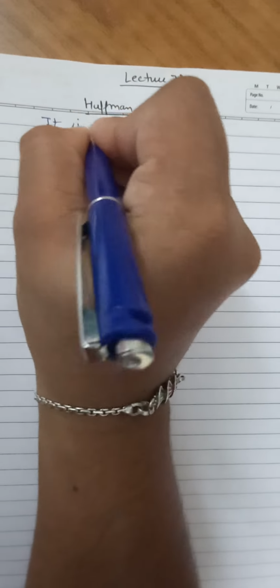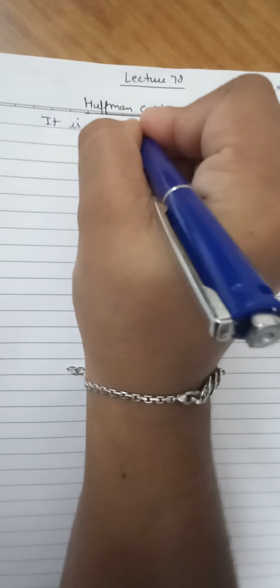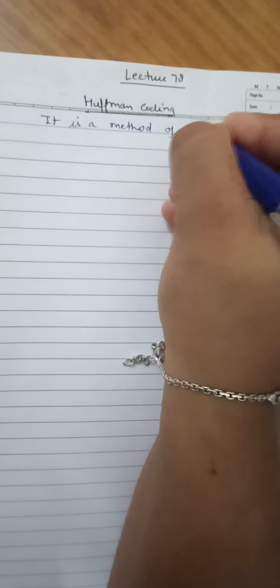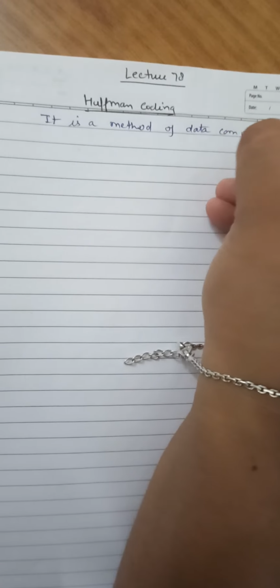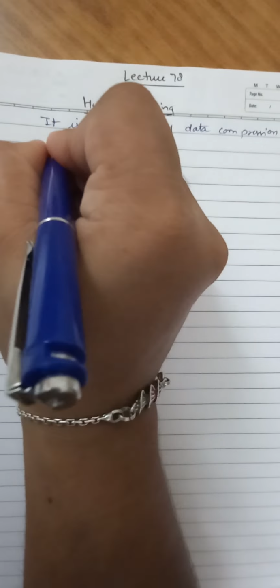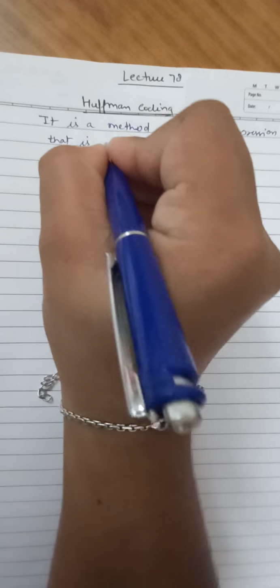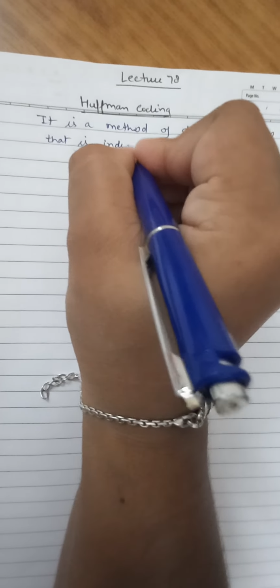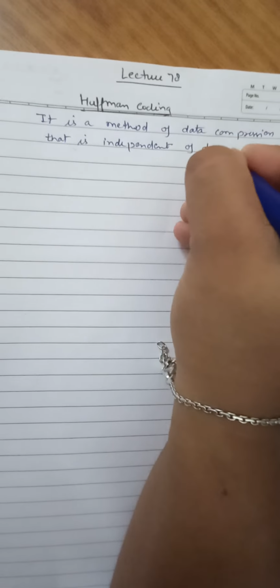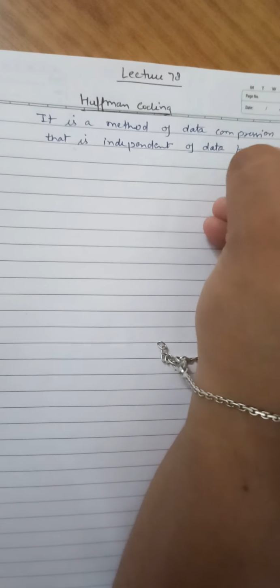We can say simply it is a method of data compression that is independent of data type.